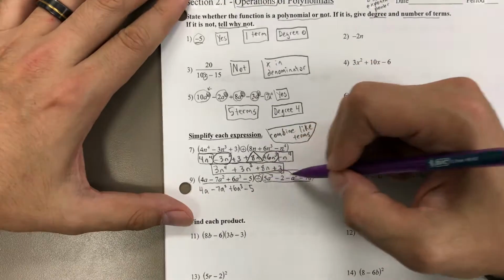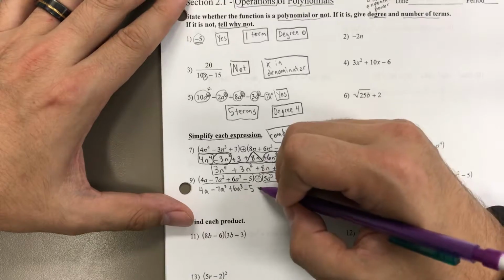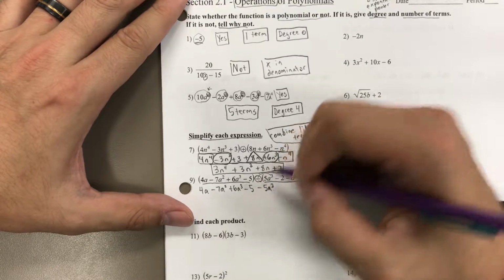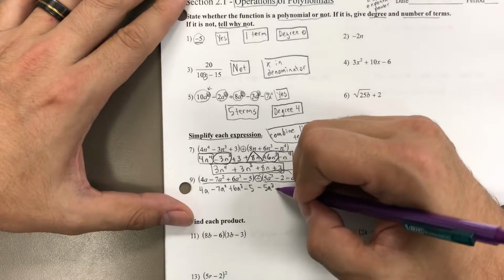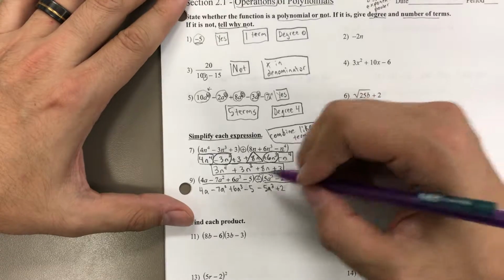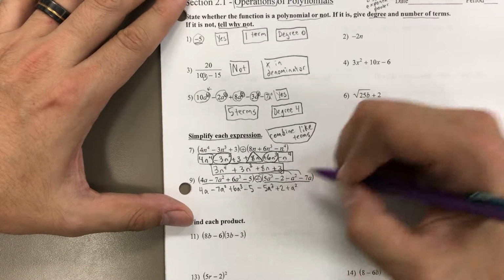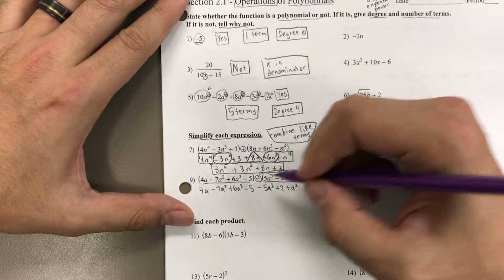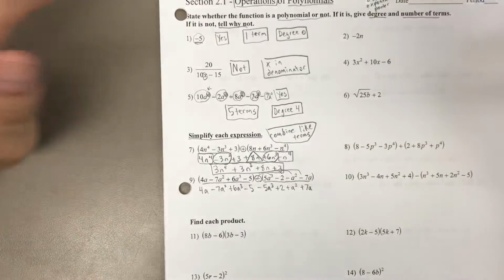And then if I distribute the negative in there, I get the opposite of 5a to the 3rd. So that's a negative 5a to the 3rd. I distribute the negative into this negative 2, and that negative 2 changes signs, so it becomes plus 2. The negative a squared also changes signs because of that subtraction sign, so it becomes a positive a squared. And that negative 7a also changes signs, so that's going to turn into a plus 7a as well.